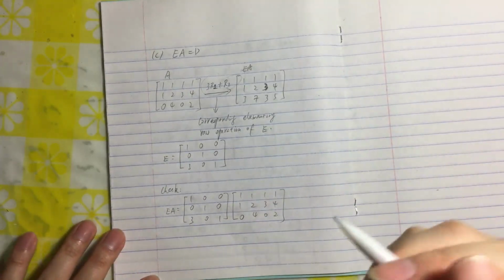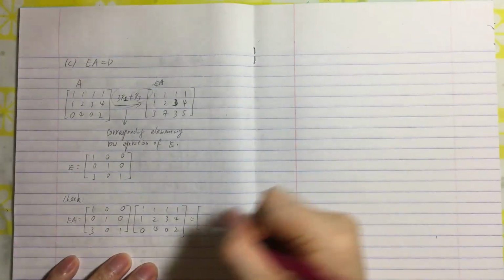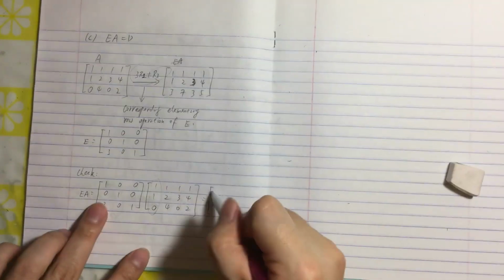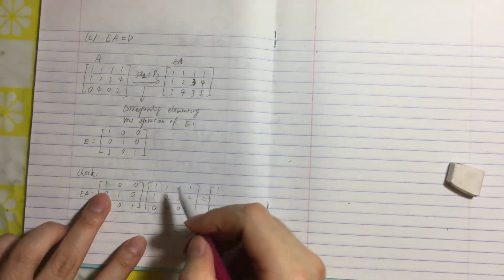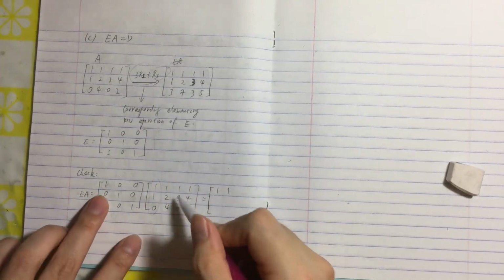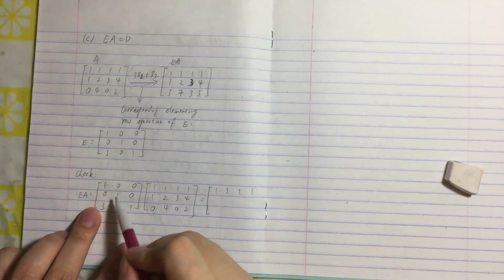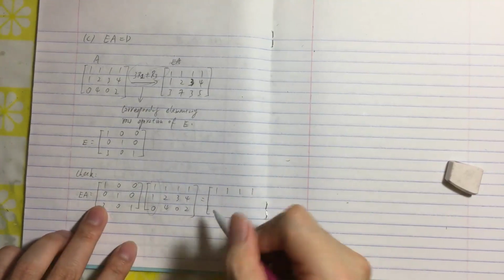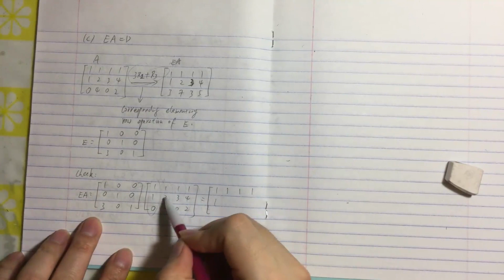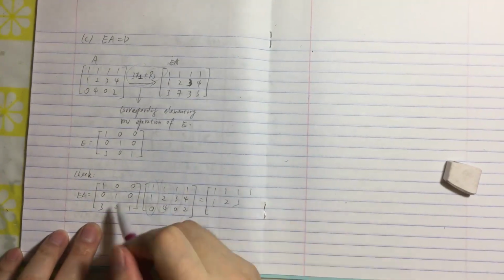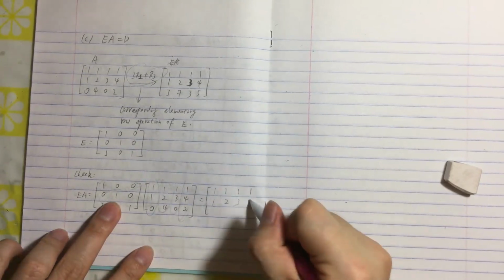Let's multiply. What do we get? When we multiply matrices, use row times column. Row times column, I get 1 here. Row times column, I get 1 here. Row times column, I get 1 here. Row times column, I get 1 here. Row times column, I get 1. Row times column, I get 2. Row times column, I get 3. Row times column, I get 4.